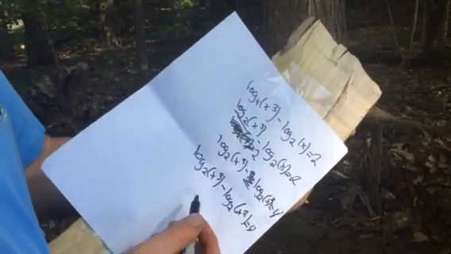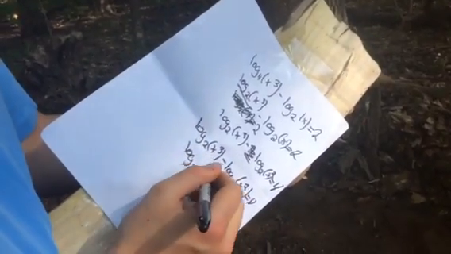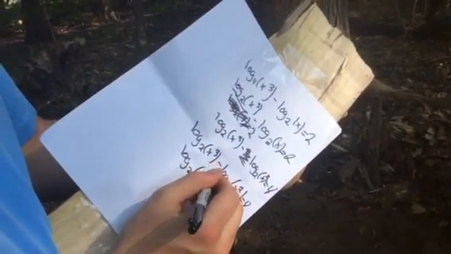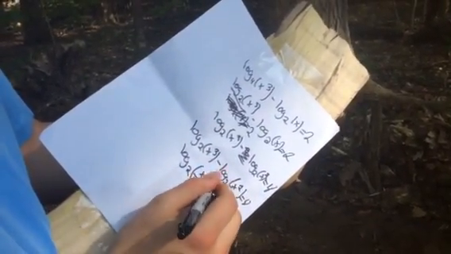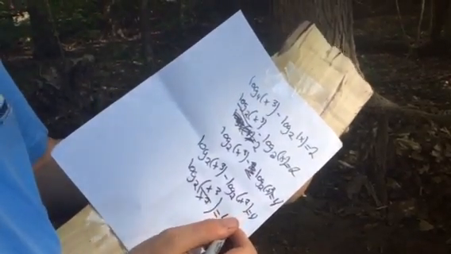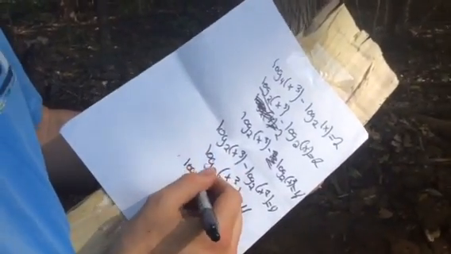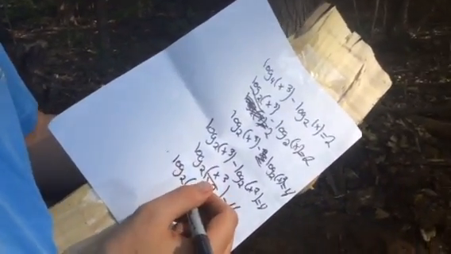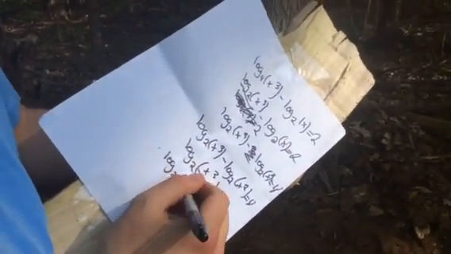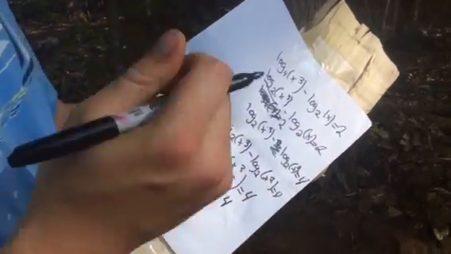Now, combining these together using one of our other rules, log 2 of x to the 3rd over x squared equals 4. We're almost done here. Using basic algebra skills, we know that x to the 3rd divided by x squared simply becomes x to the 4th.